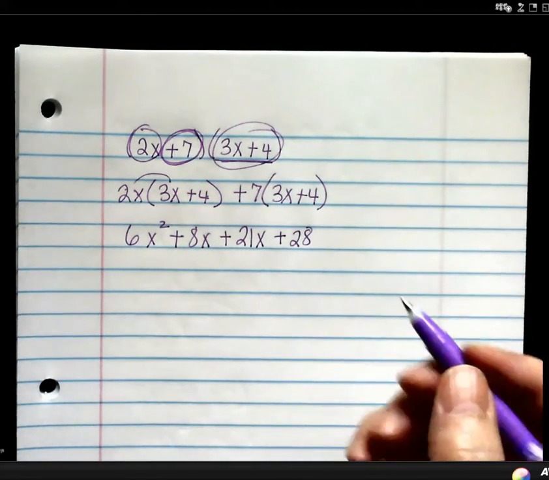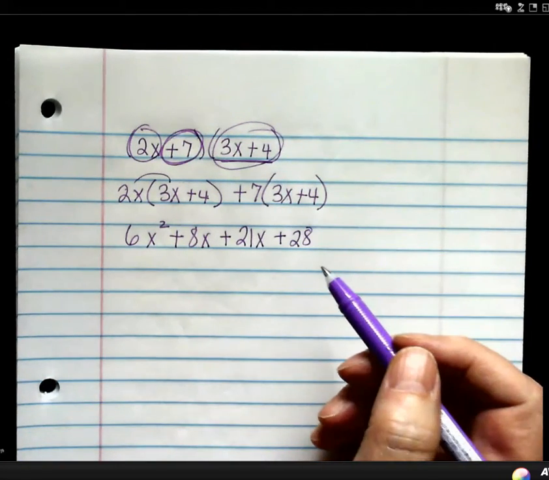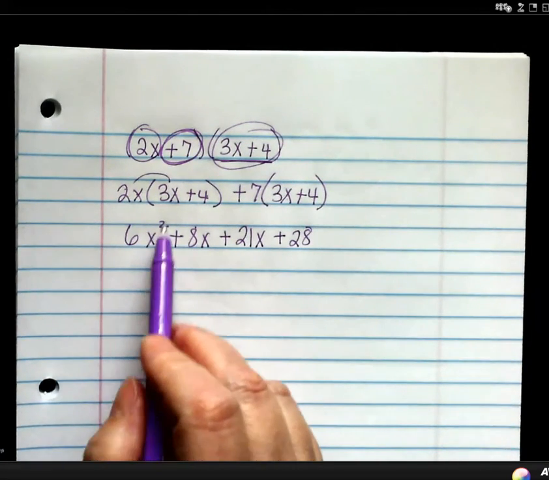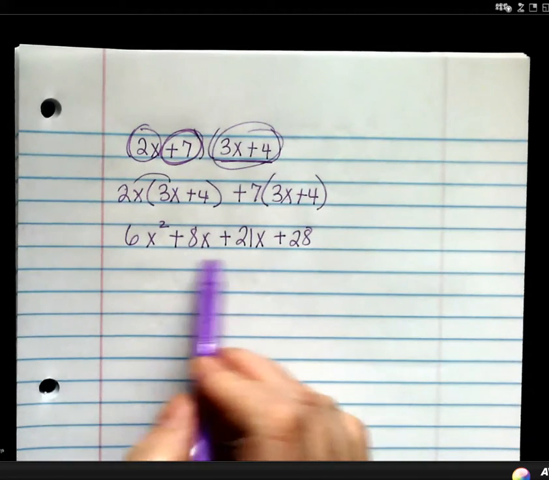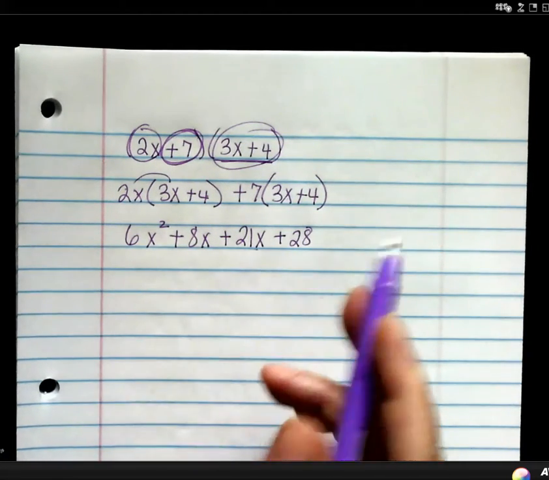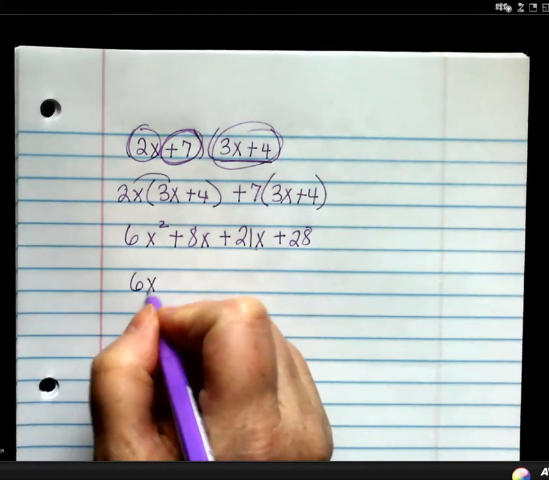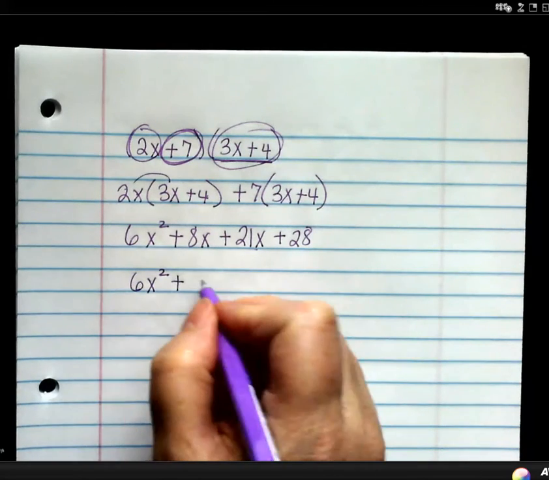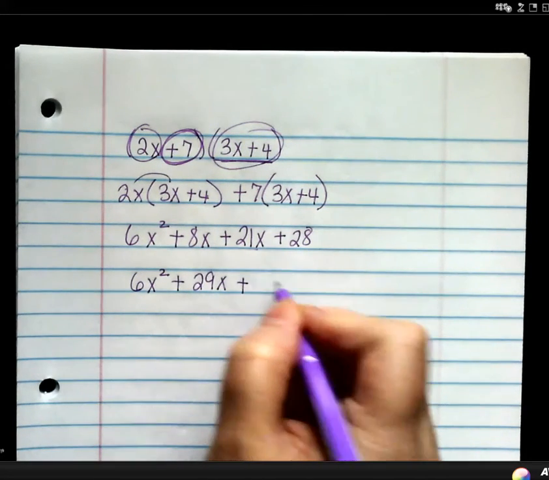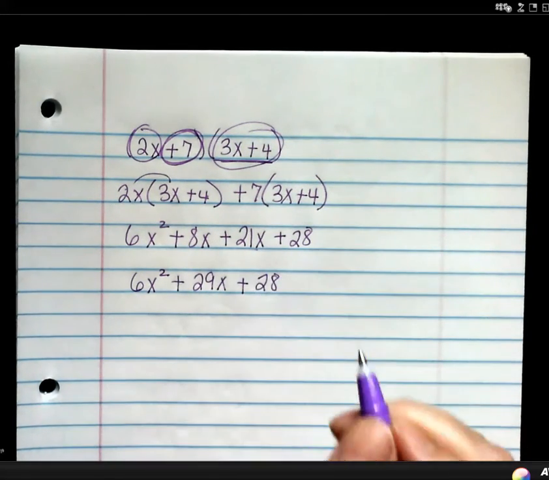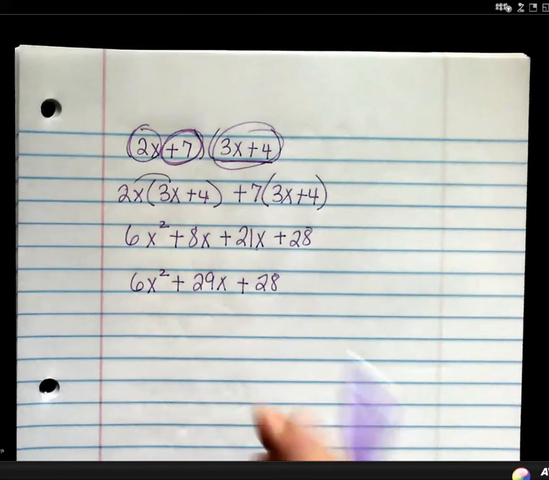Now you always want to see if you can combine like terms in this problem. I don't have any other x squareds and I don't have any other whole numbers, but I do have an 8x and a 21x that I can actually combine to make 6x squared plus 29x plus 28. And that's your final answer.